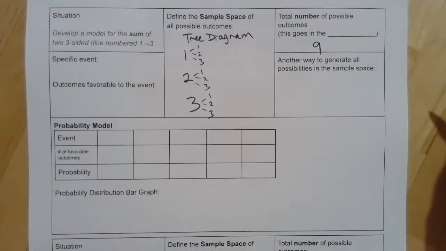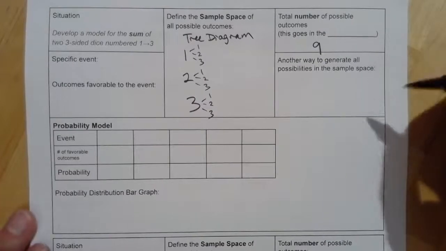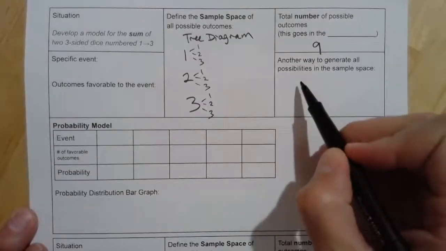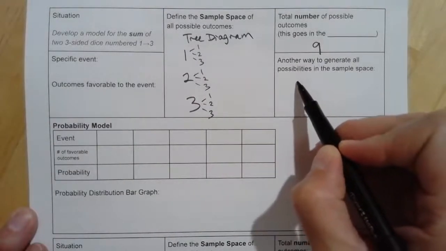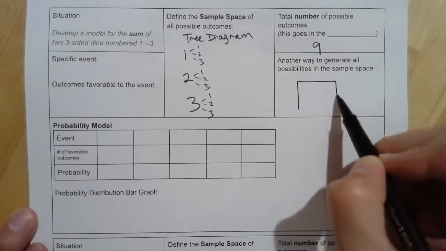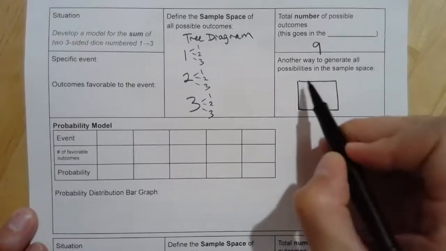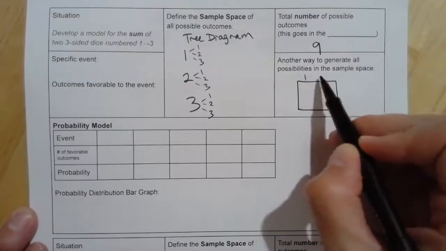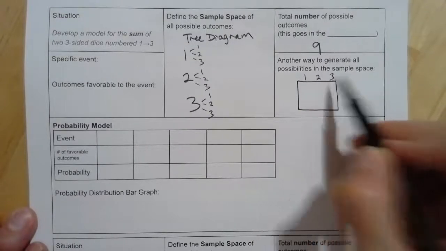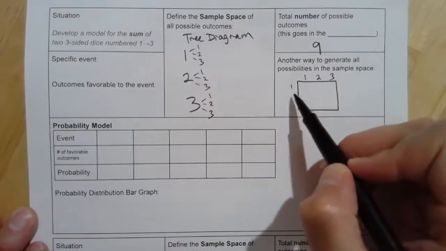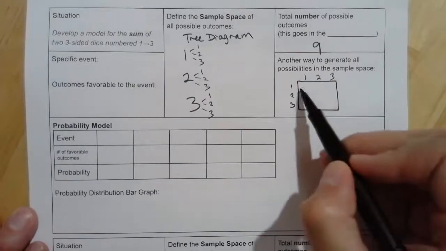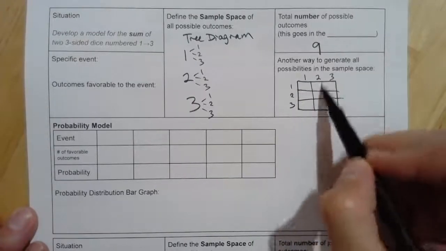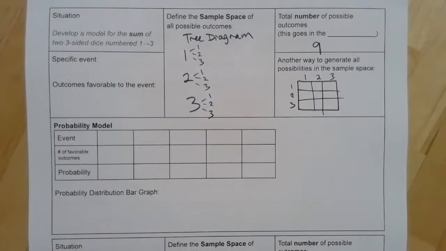Now, for this particular type of situation, I actually prefer using a chart to represent this. So I'm going to do a chart like this. I'm going to make a little square with some space. And up top I'm going to say that the first die could be a 1, a 2, or a 3. And then on the side the second die could also be a 1, a 2, or a 3. So you can see here there's 9 possible outcomes.